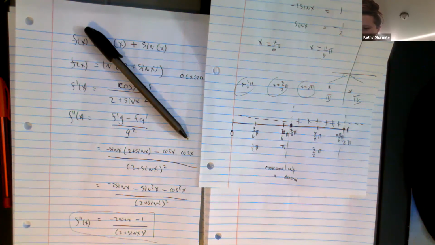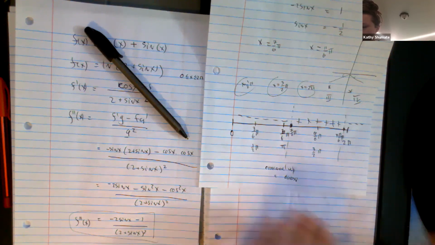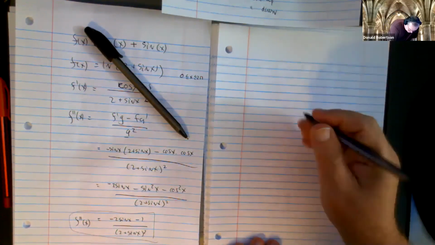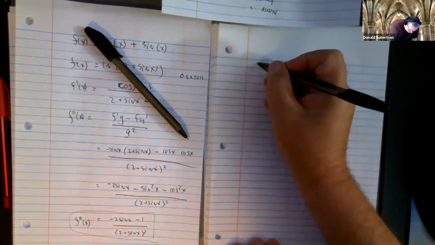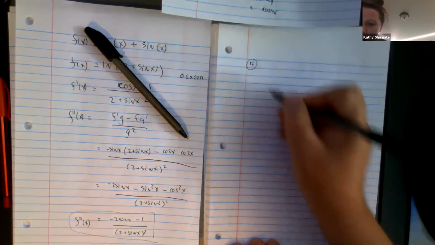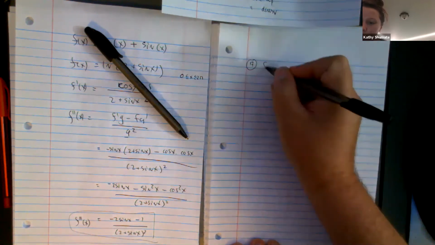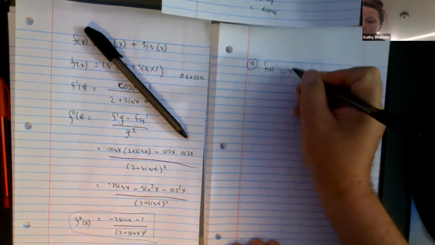I also had trouble with question 17. It didn't like my intervals on that one either. But I have triple checked it. Okay, you got the question? What's the function in 17? F of x equals x squared minus x minus the natural log of x.